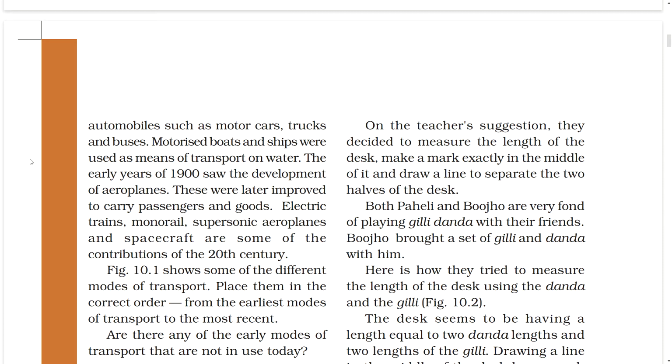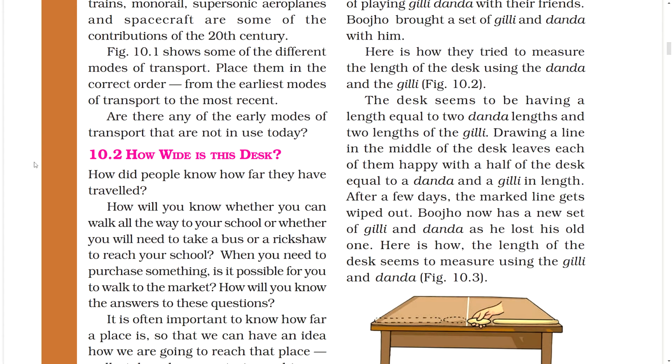Both Paheli and Bojo are very fond of playing gilli danda with their friends. Bojo brought a set of gilli and danda with him. Here is how they tried to measure the length of the desk using the danda and the gilli. Figure. The desk seems to have a length equal to 2 danda lengths and 2 lengths of the gilli.